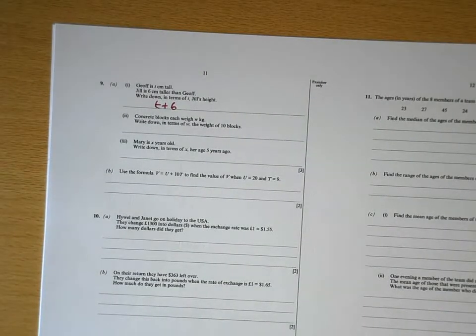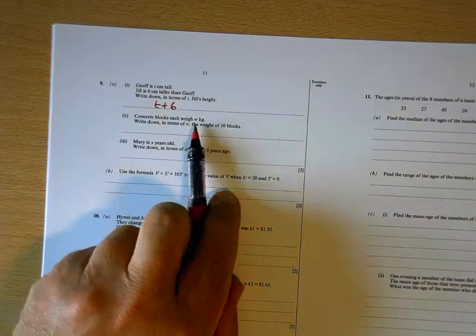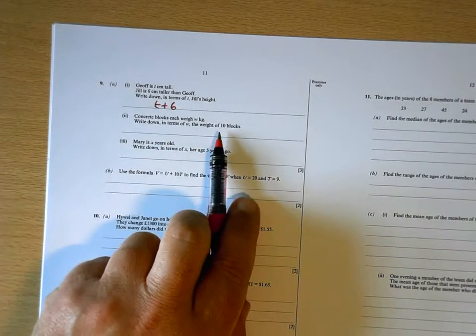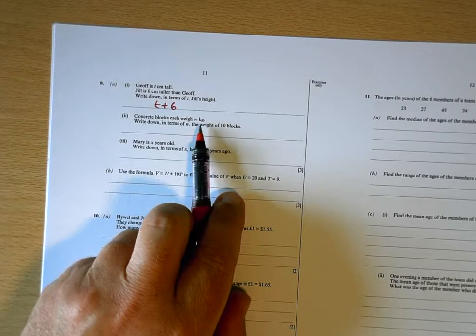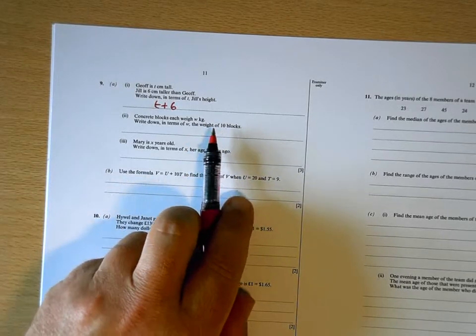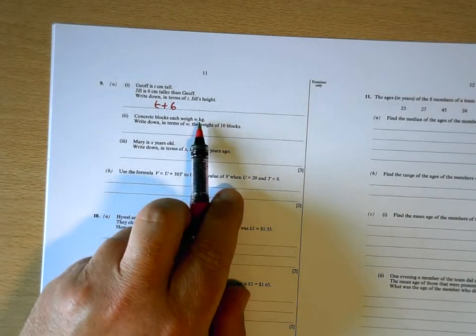Concrete blocks each weigh W kilograms. Write down in terms of W the weight of 10 blocks. Well, change W to a number, say 5 kilograms. Concrete blocks each weigh 5 kilograms. How heavy would 10 blocks be? 50 kilograms. What have you done? You've multiplied 5 by 10. So here we're not going to multiply 5 by 10, we're going to multiply W by 10.